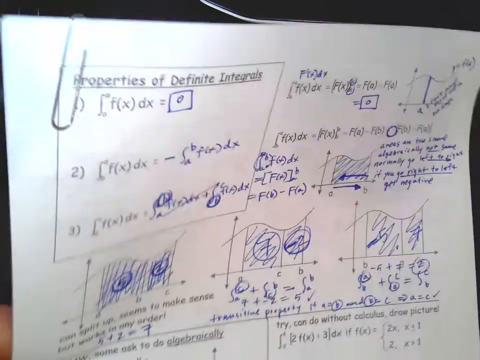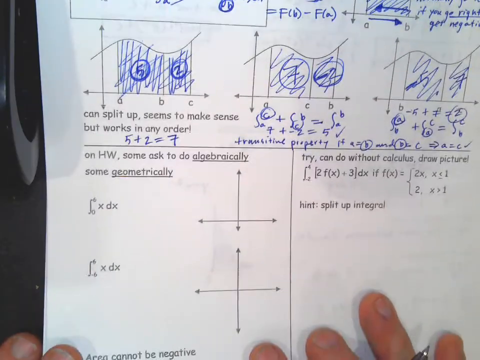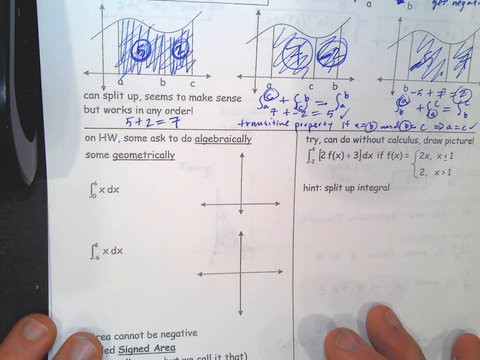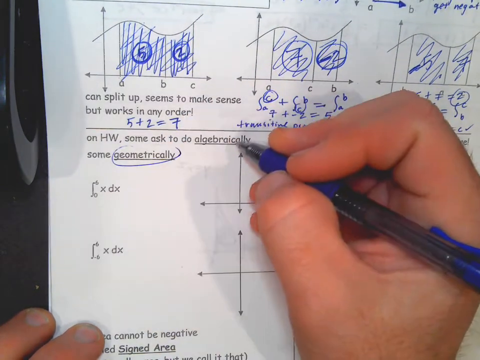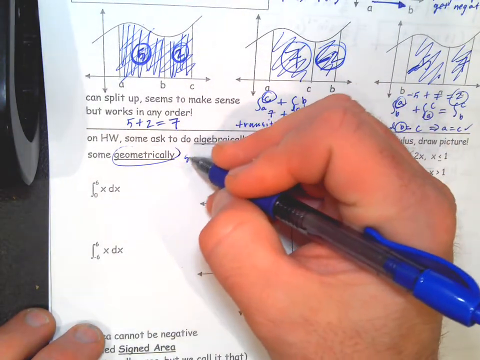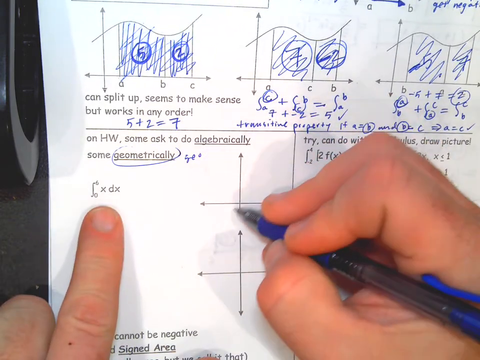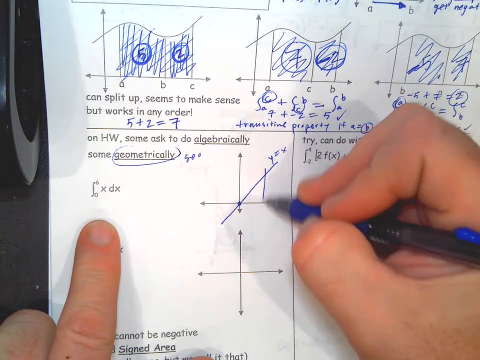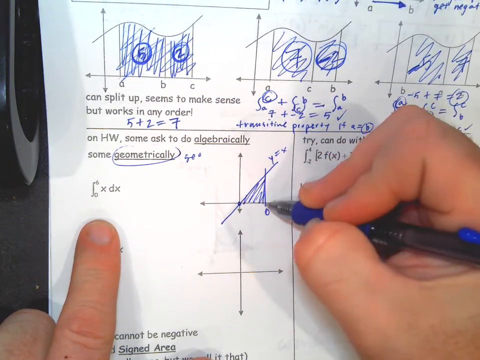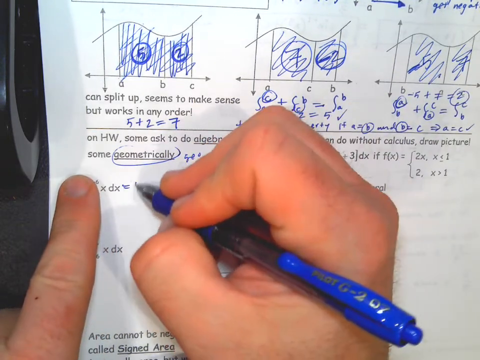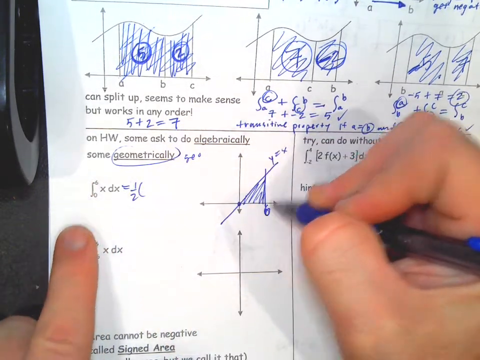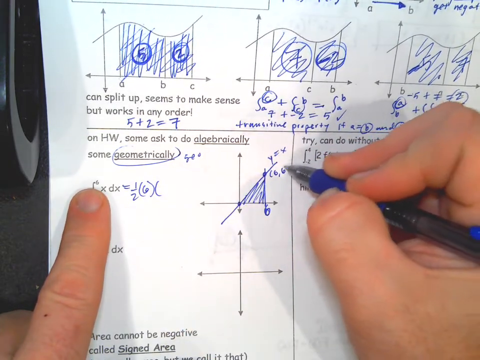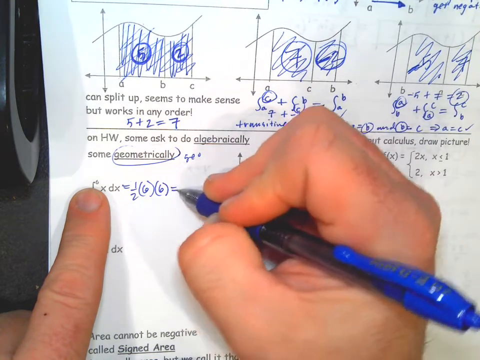Okay? On the homework, you're going to be asked to do some problems algebraically and some of them geometrically. Now, geometrically means use geometry, use a picture. Okay, so like in this problem right here, you say, well, I could graph that line, y equals x, and I want the area underneath it from 0 to 6. I want that area. You say, oh, well, that's a triangle. 1/2 base, which is going to be 6, times the height, which is also going to be 6. And so it's going to be half of 36 is 18.